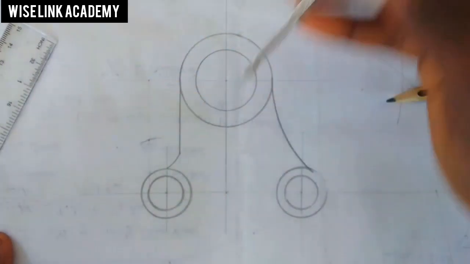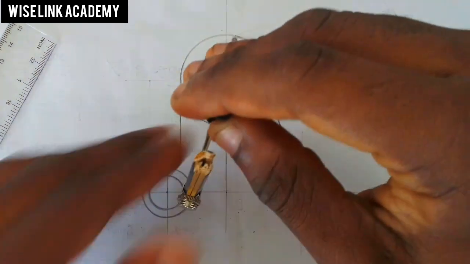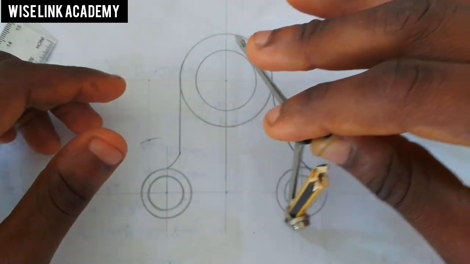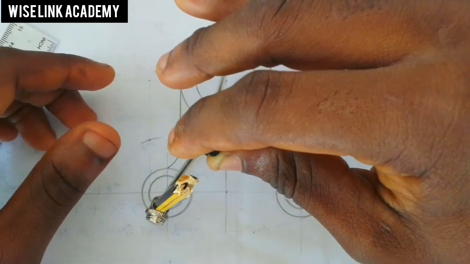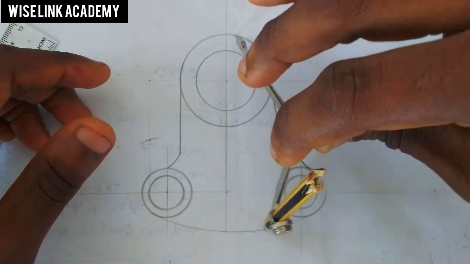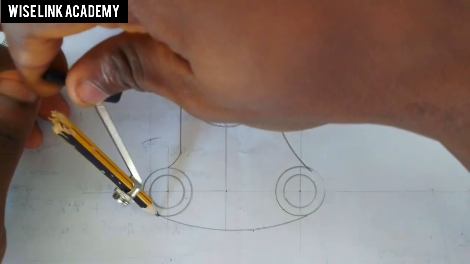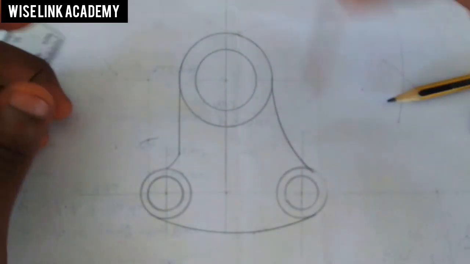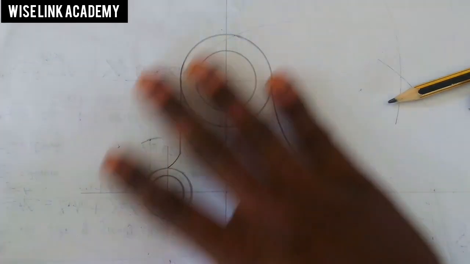The arc meets at this point, right? At that point, just come down here and gauge it. You just measure. Can you see that? As you can see, we have successfully constructed this tangency problem.